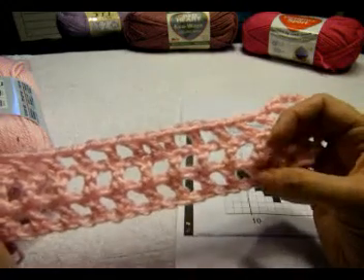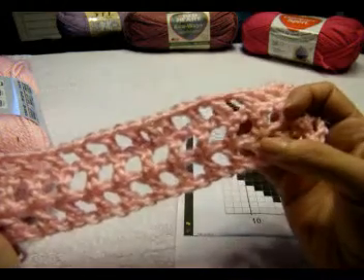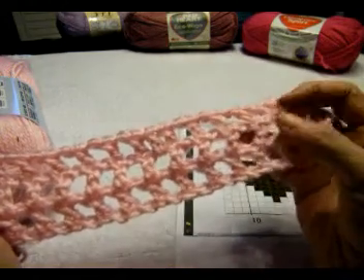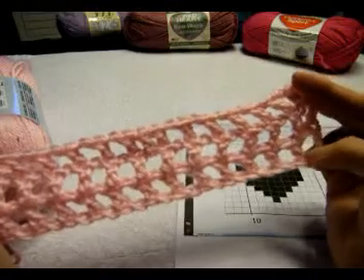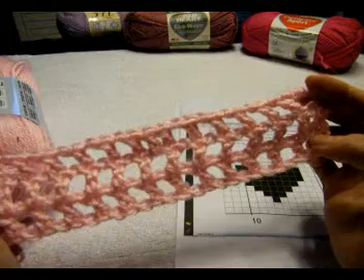You're going to make these double crochets always. These open meshes, they will always be in the same place. When there is a closed mesh, you just replace the chains with a double crochet.